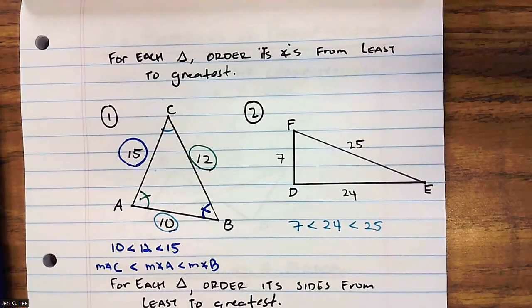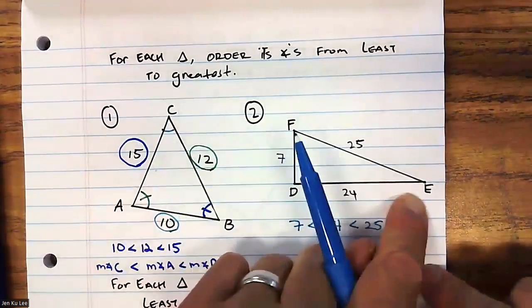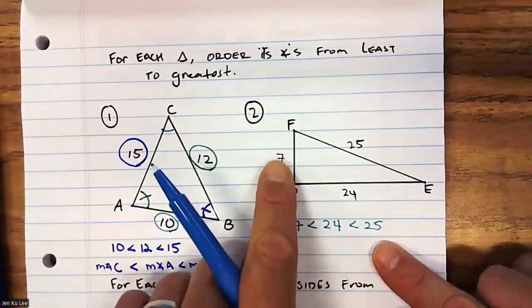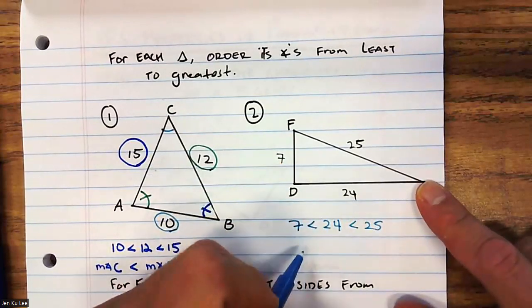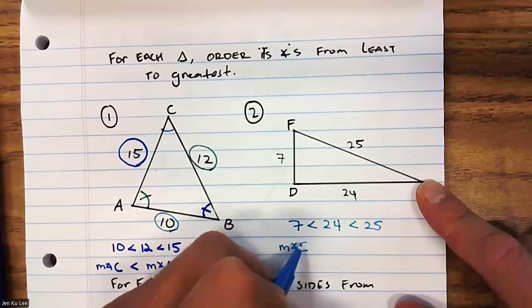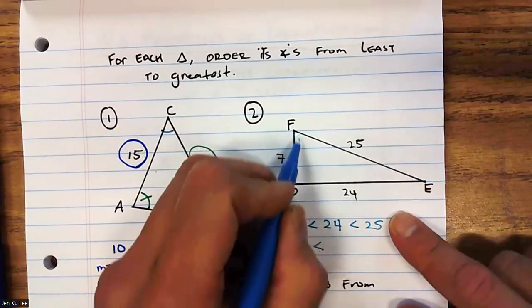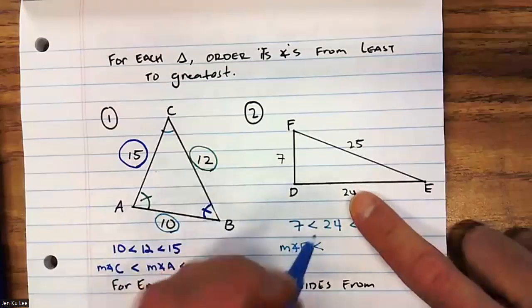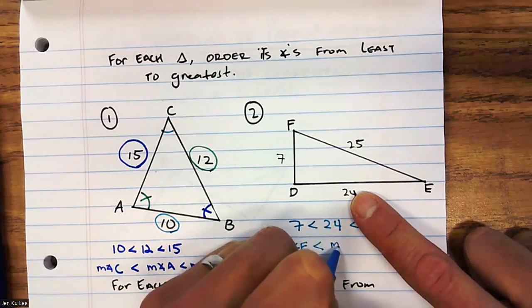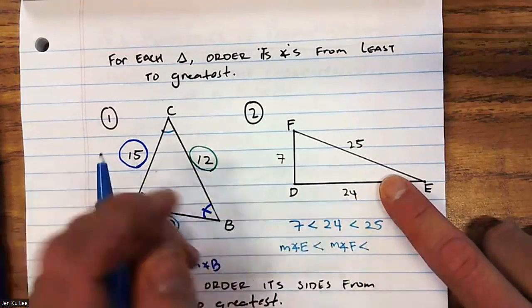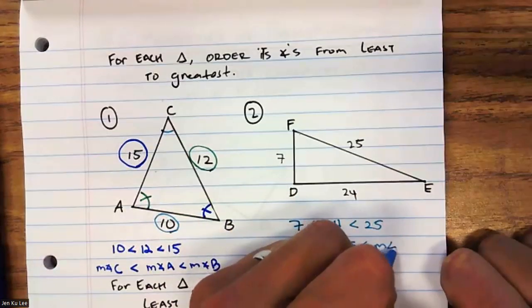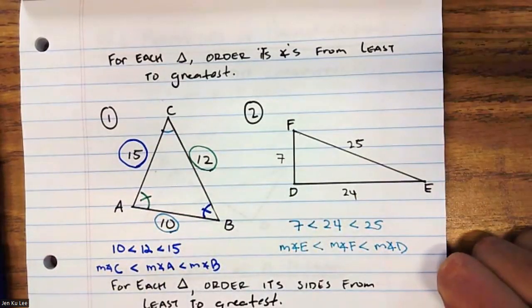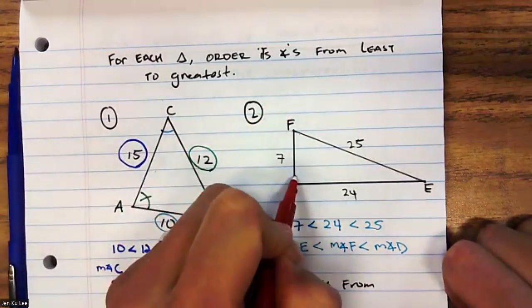Yeah, I want to finish out these 3 examples. So 7, 24, 25, that is the side lengths relationship. So opposite 7 is angle E. So measure of angle E is less than measure of angle F because angle F is opposite that side 24, which is less than measure of angle D. Fun fact, this triangle is actually a right triangle.